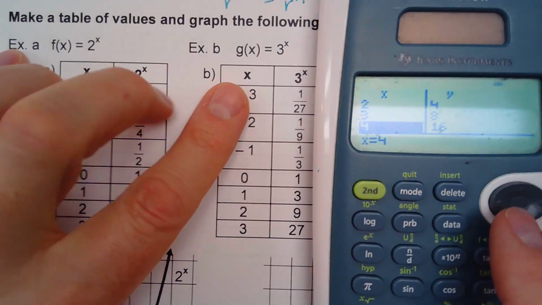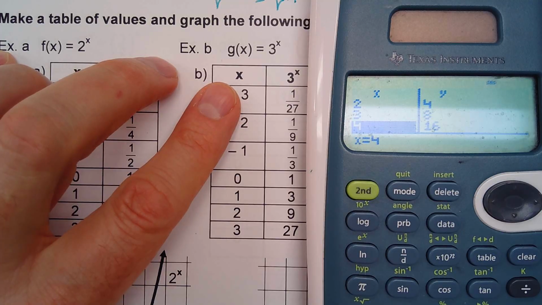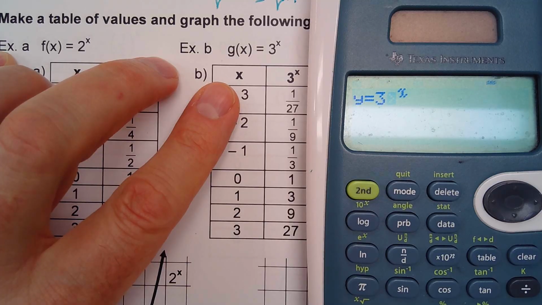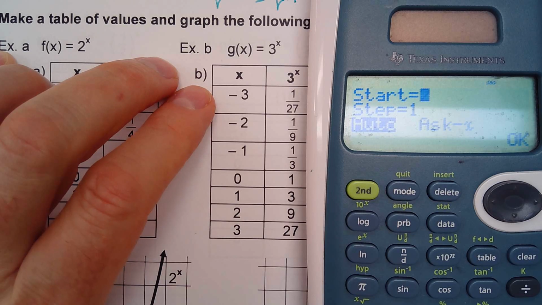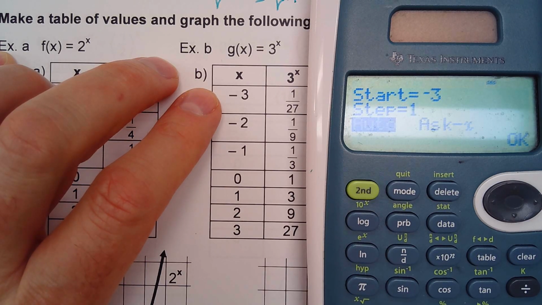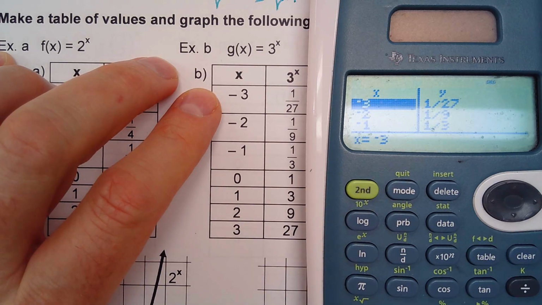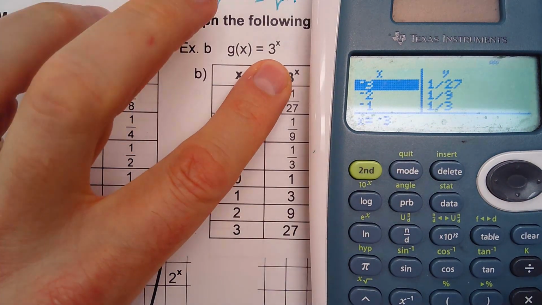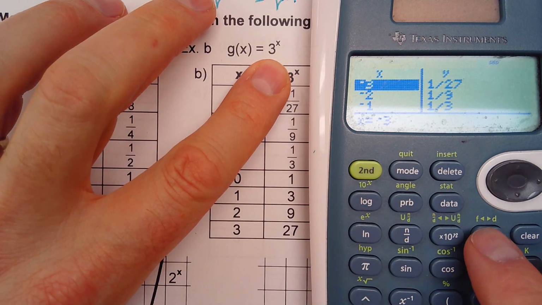Same thing's going to happen with 3 to the x. So if I were to do that here, I would just change that base to a 3 and enter. And I want to start at negative 3. There's my table of values. And I can even do it with my base. I could do this with any base here, so I could do it with 4.